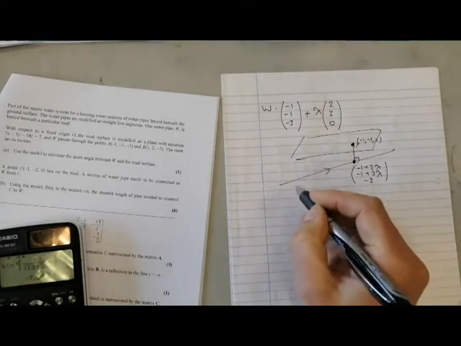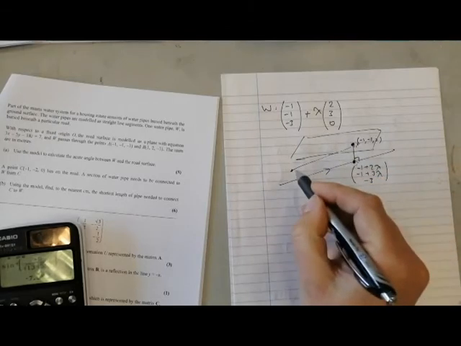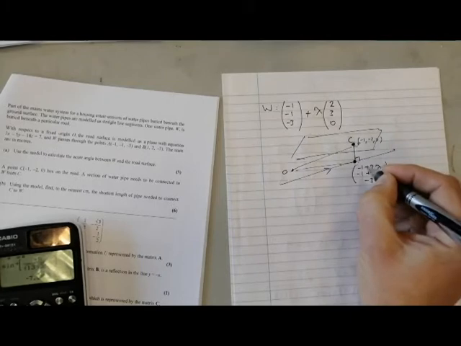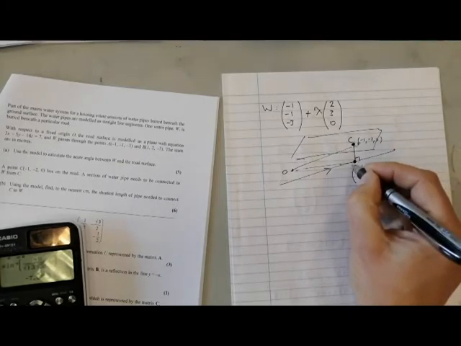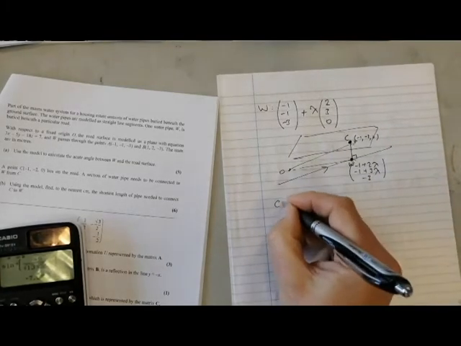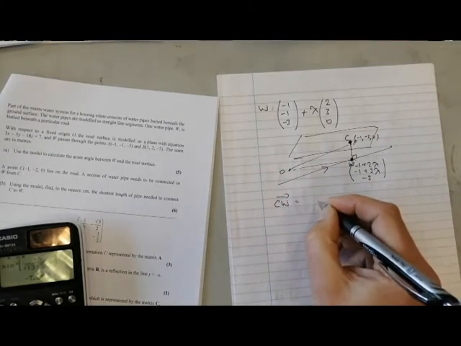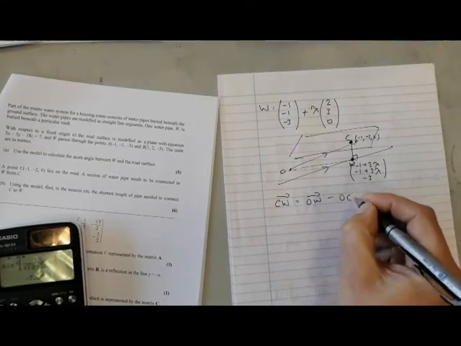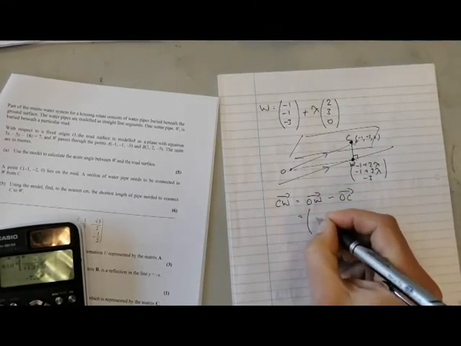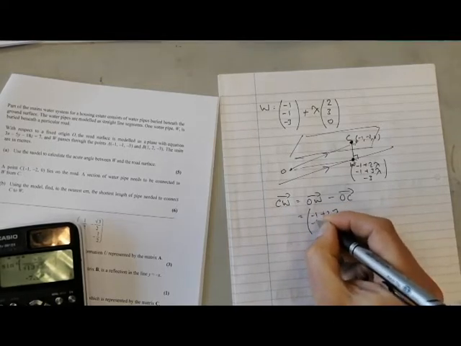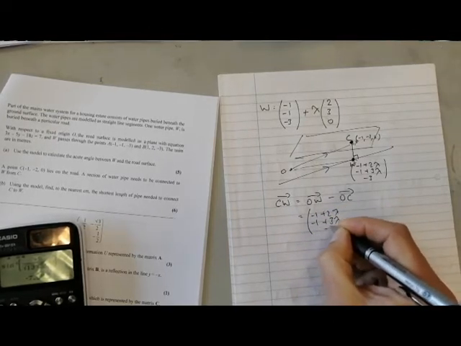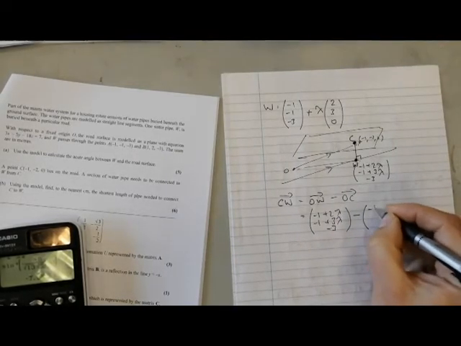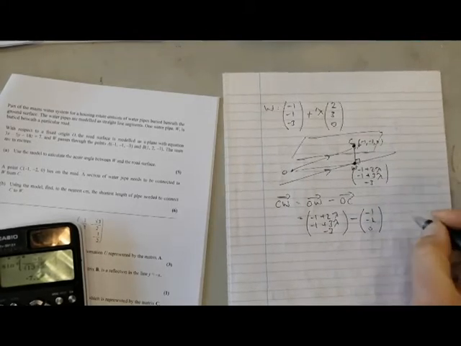If we stick in an imaginary origin, let's stick the imaginary origin in there for the sake of argument, and let's call that point C. Let's call the point on the line W. So C to W is going to be O to W minus O to C. O to W is minus 1 plus 2 lambda, minus 1 plus 3 lambda, minus 3. Take away O to C, which is that point, minus 1, minus 2, 0.